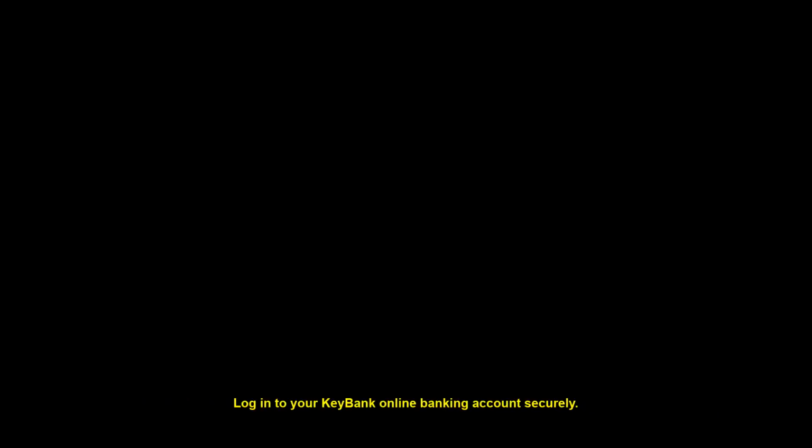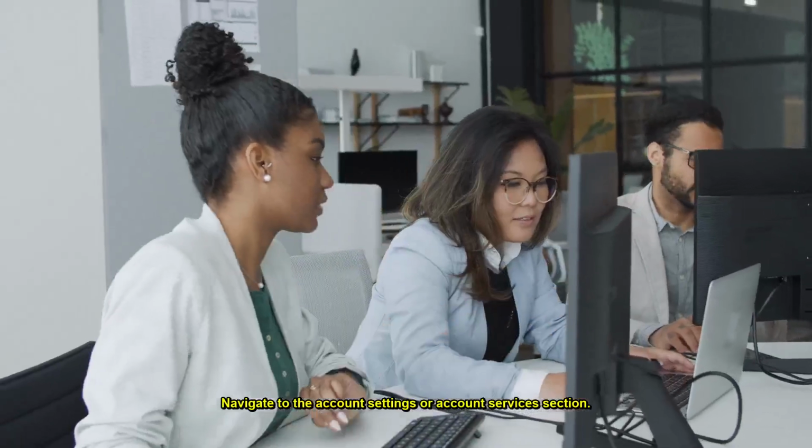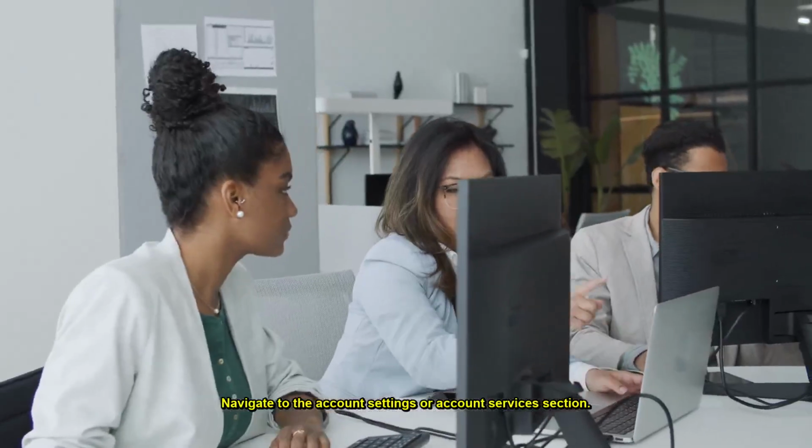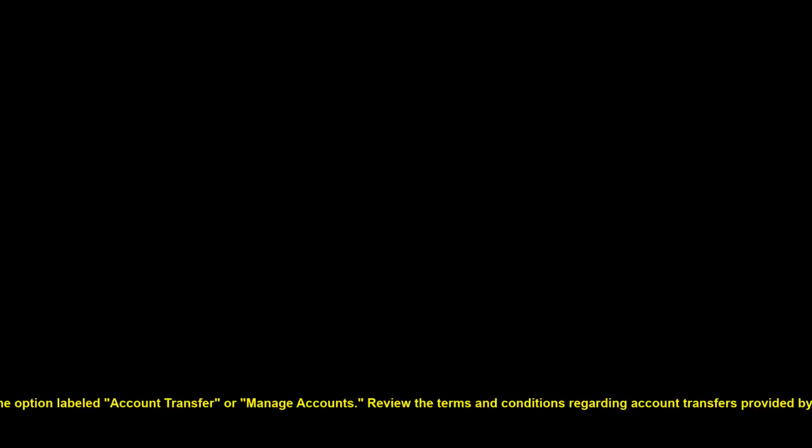Log into your KeyBank online banking account securely. Navigate to the Account Settings or Account Services section. Look for the option labeled Account Transfer or Manage Accounts. Review the terms and conditions regarding account transfers provided by KeyBank.